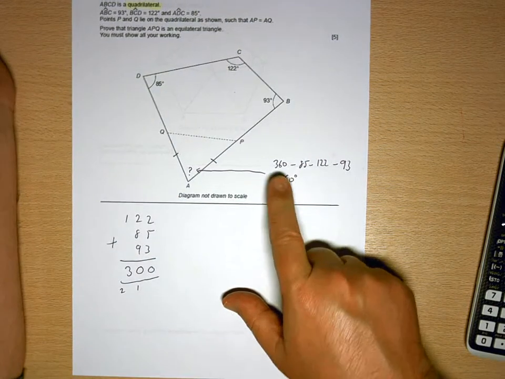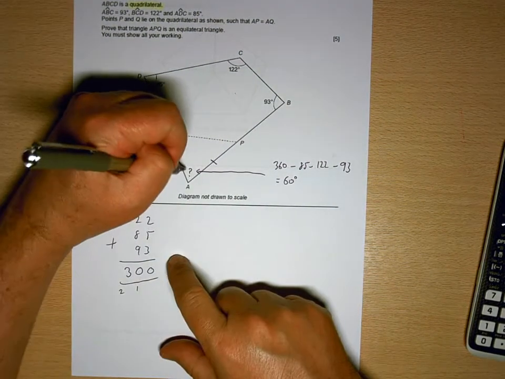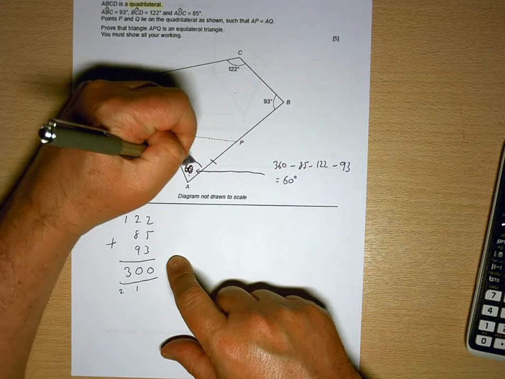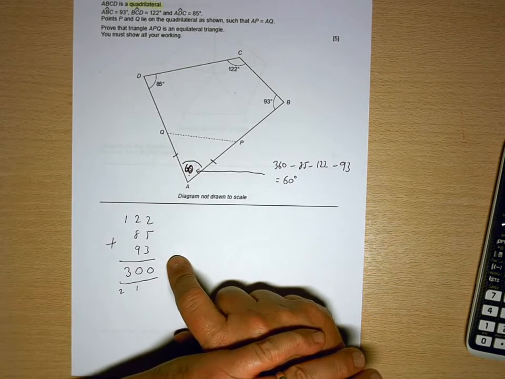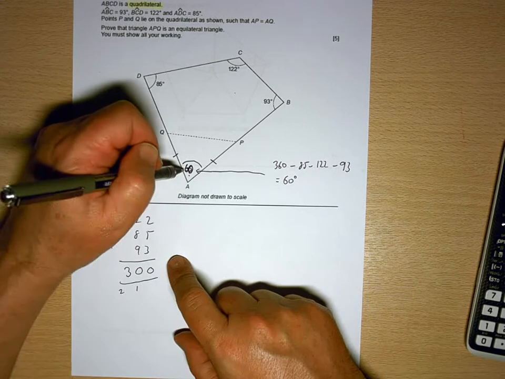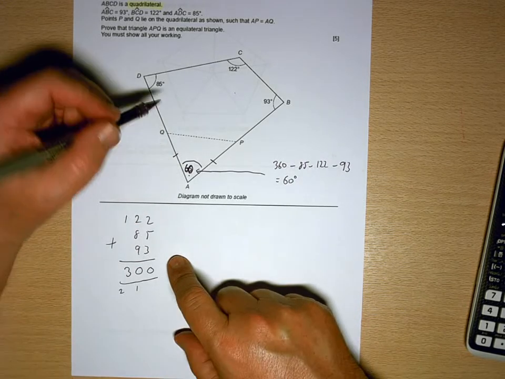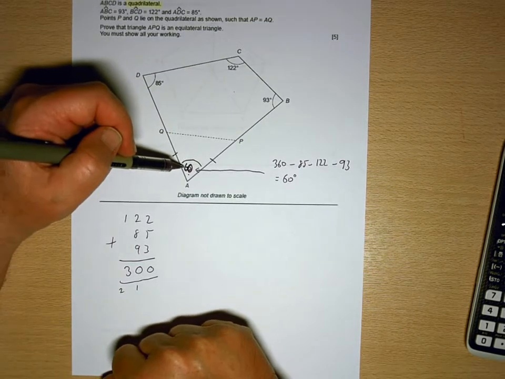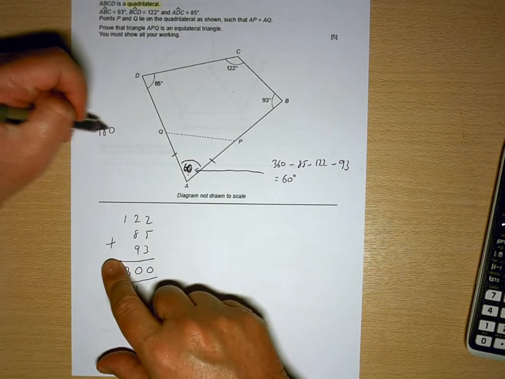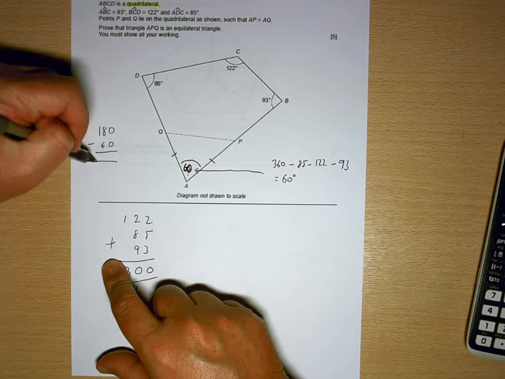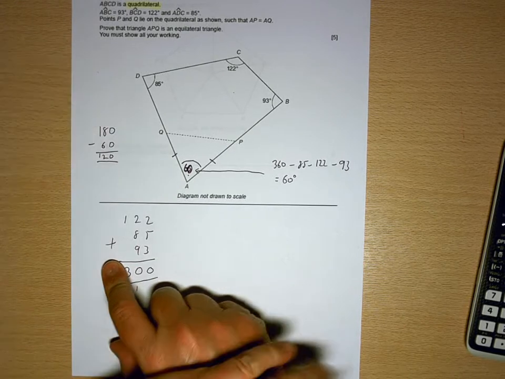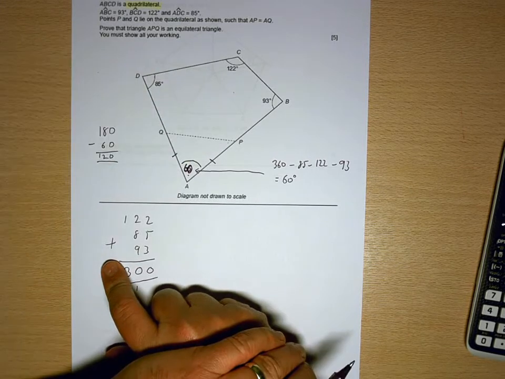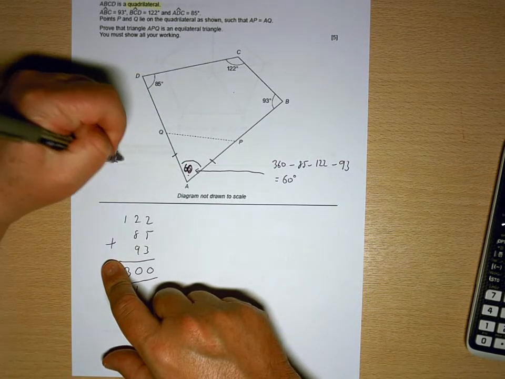So that angle there must equal 60 degrees. 360, take away 300. So I now know that that angle is 60 degrees. Now if it was isosceles, I would do 180, take away the 60, leaves me 120 degrees. So those two have to add up to 120, divide that by 2, and I get 60.